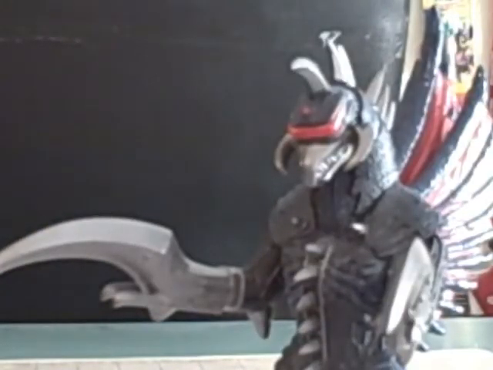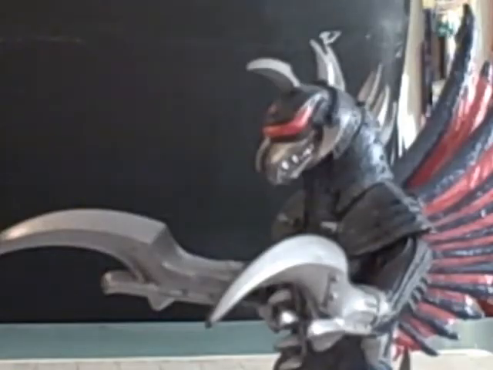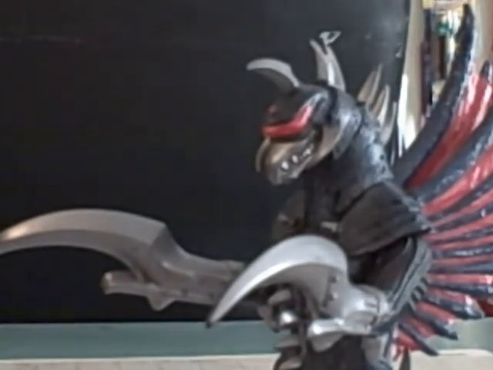Now, all wedges are 2 inclined planes joined back to back. They're usually used to split things, like, say, the end of an axe blade. That would be a wedge. The mechanical advantage of a wedge can be found by dividing the length of either side of the wedge by the thickness at the bigger end.